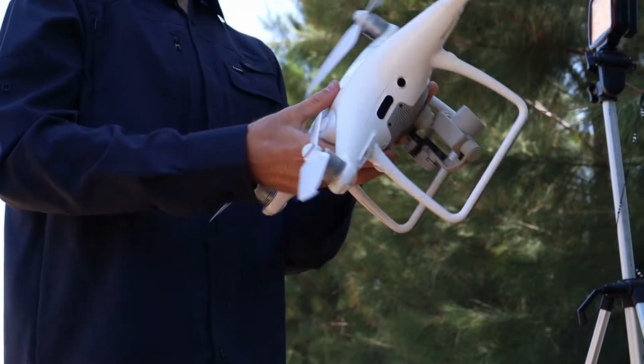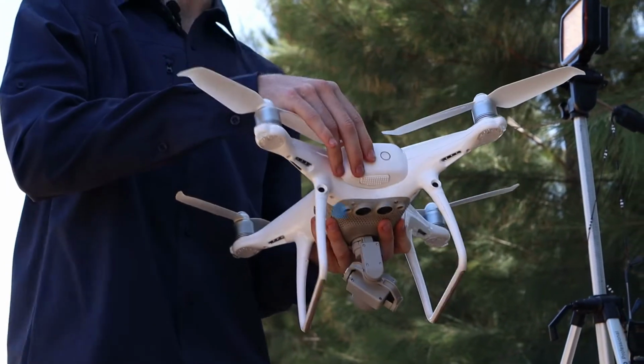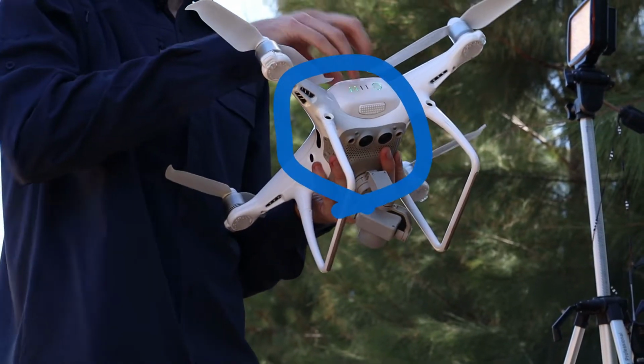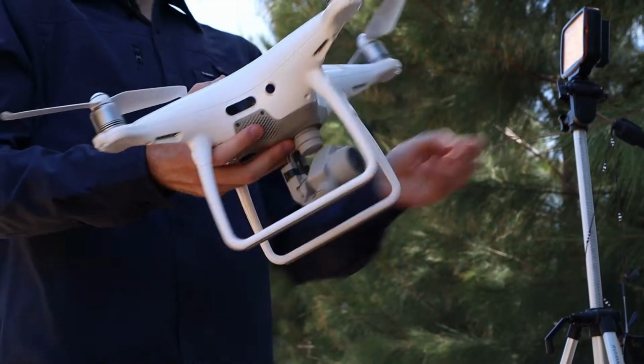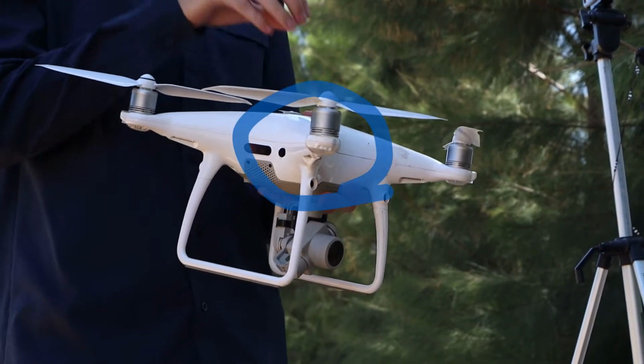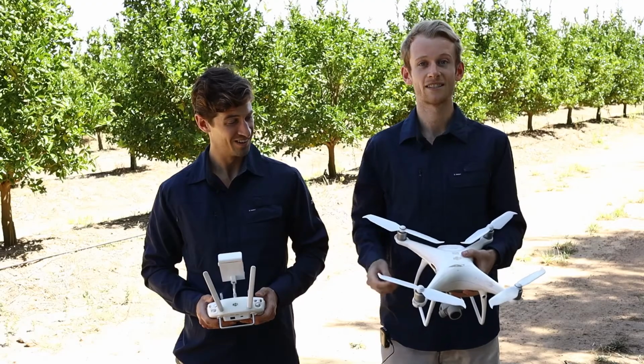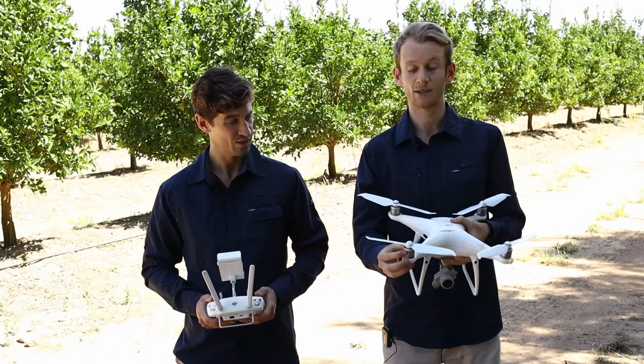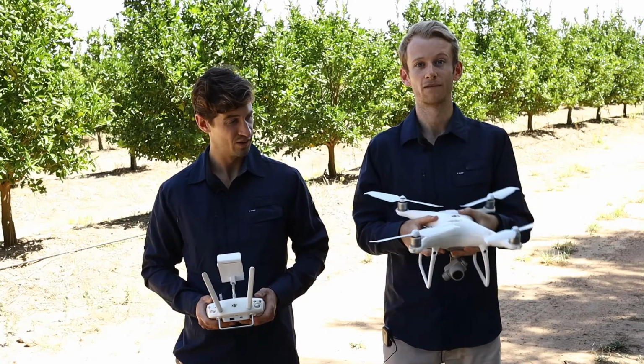Then at the back of the drone here, we have the battery. This powers the drone. Here, inside the drone, we have the control board, which is also the brain of the drone. This tells the drone what to do and spins the motors so that the drone can fly around.